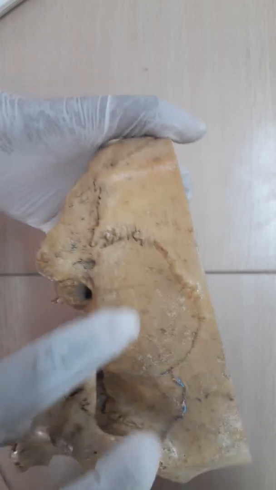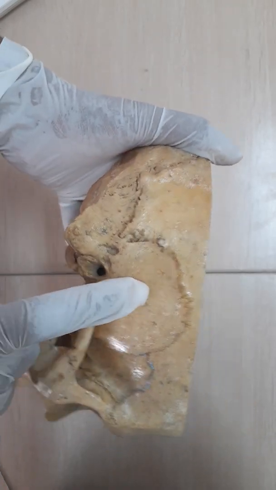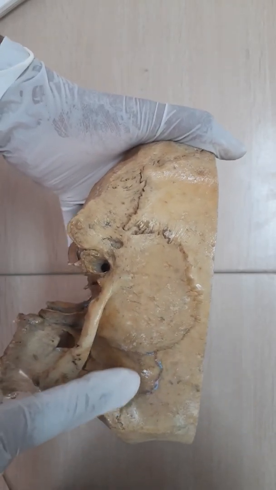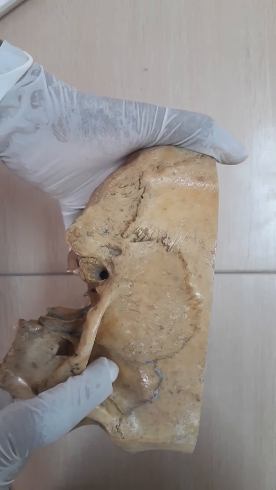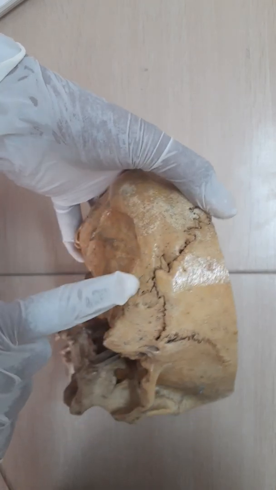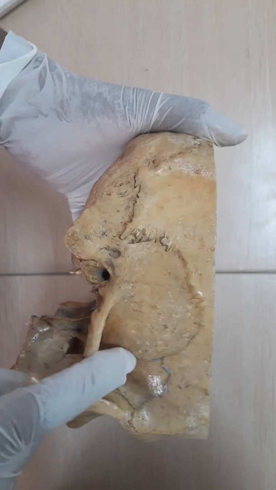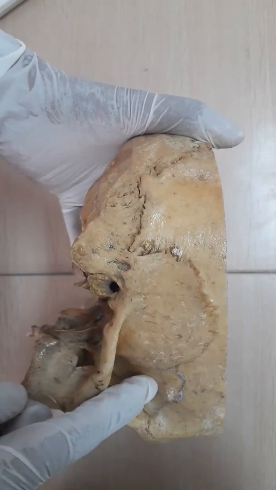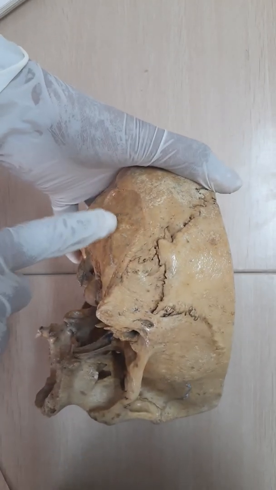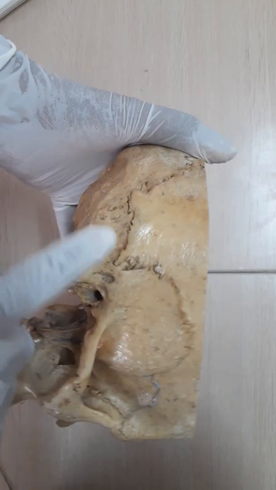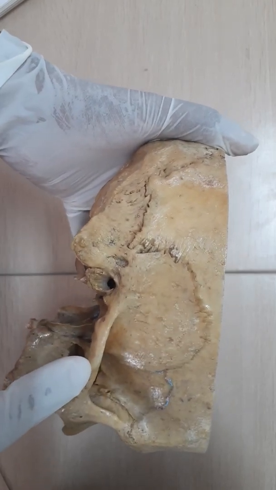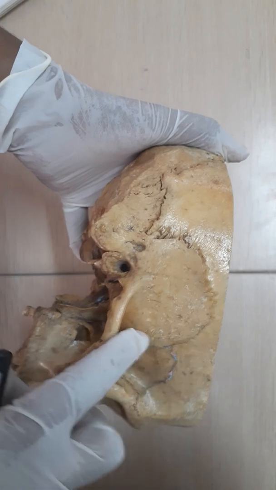And if you see the temporal bone, it is present between the sphenoid bone in front. This is the sphenoid bone in front and behind you have the occipital bone. So your temporal bone is present between the sphenoid bone in front and the occipital bone behind. Now the subdivision of the temporal bone: it has got the squamous part.